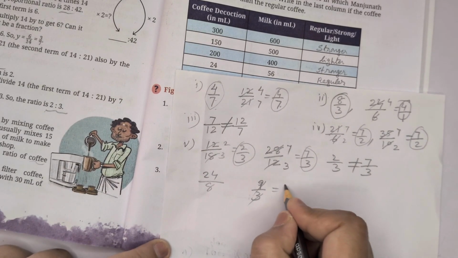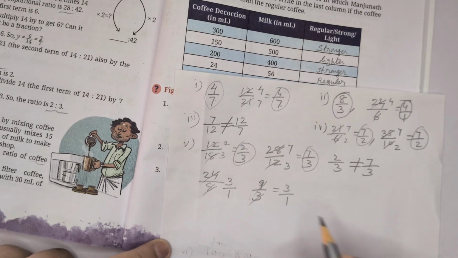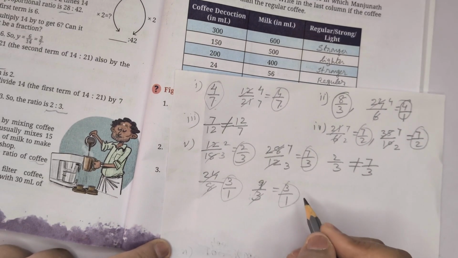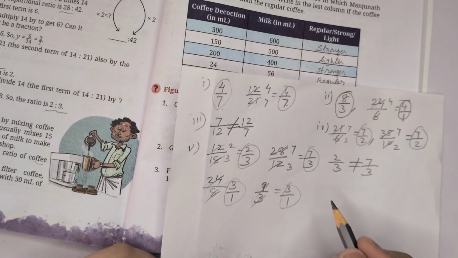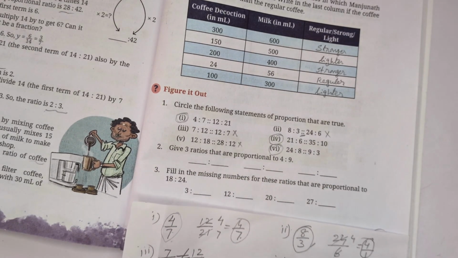9/3 we can simplify, we will get 3/1. When we are simplifying this one also, we will get 3/1. So both the ratios are equal, which means that this one is in proportion. So you can circle it.